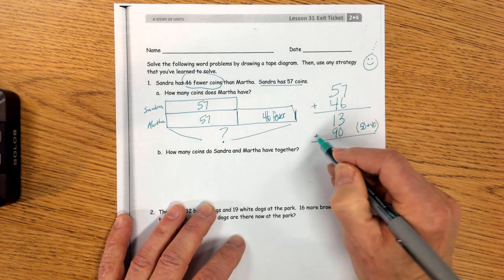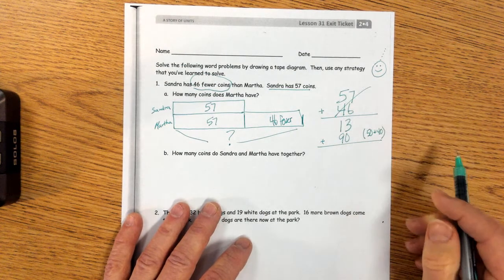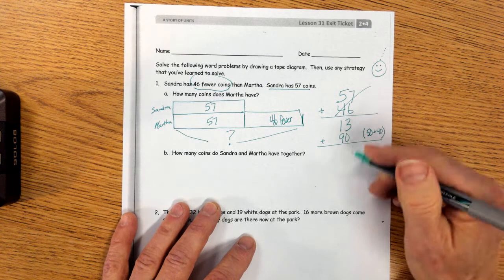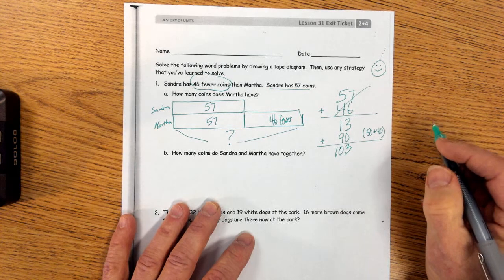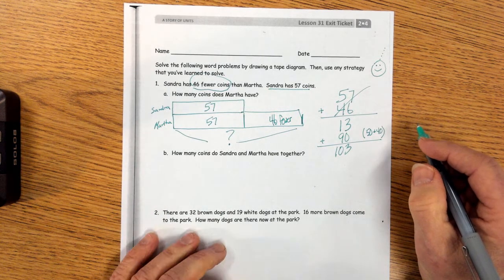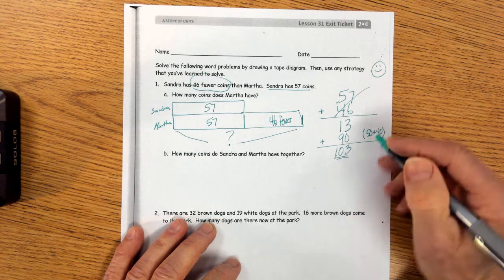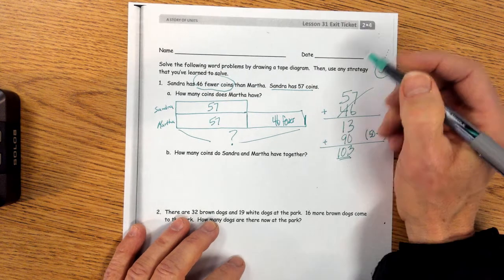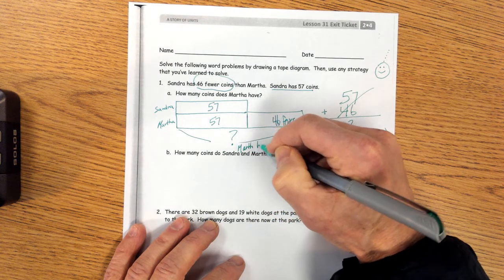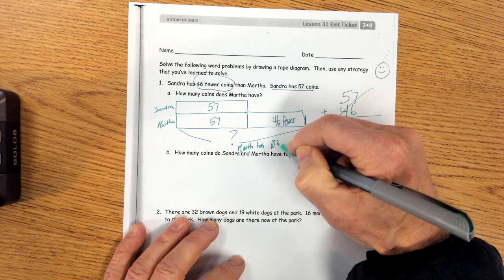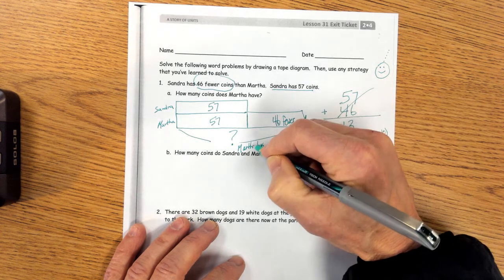Now that I've got these totals below, I'm going to go like that. I don't need that 57 anymore. And just sum these two up. 3 ones and 10 tens. Right? And we have an answer of 103. Martha has 103. And I could squeeze that in somewhere, like here. Martha has 103 coins. And that's a high quality answer, right?